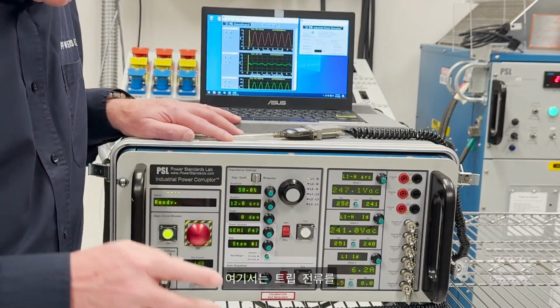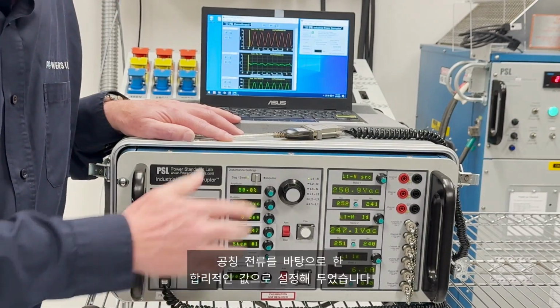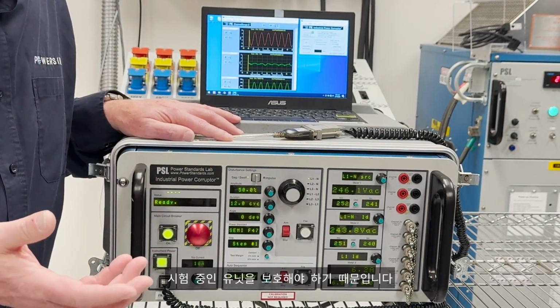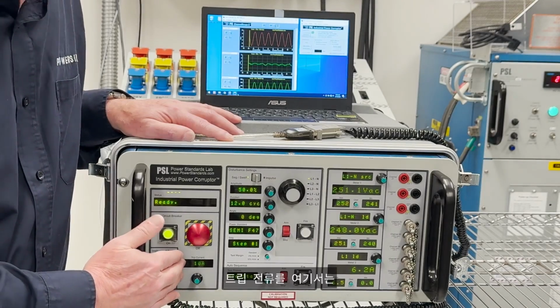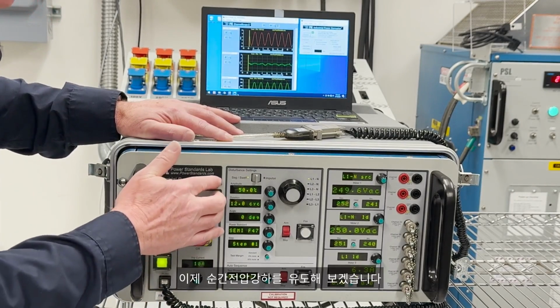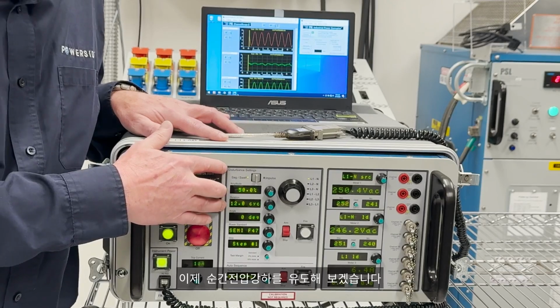What we've done here is set the trip current to a reasonable level based on our nominal current, right? We want to protect your unit under test. So we've dialed down the trip current here, in this case to 10 amps. And now we go to inducing a voltage sag.